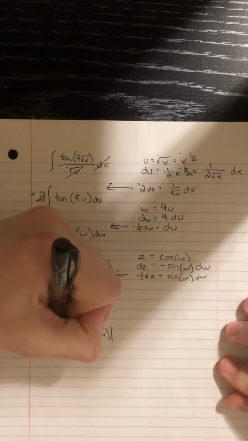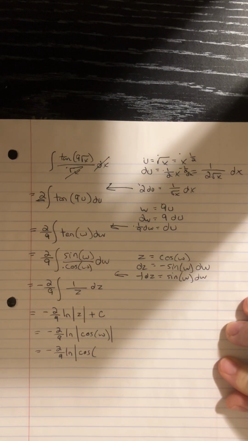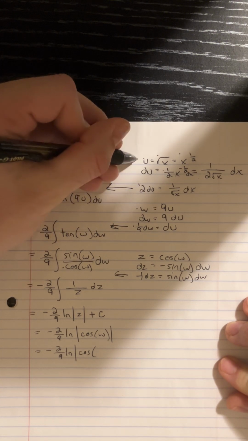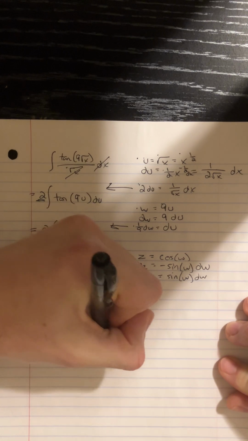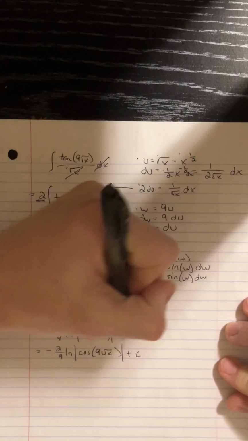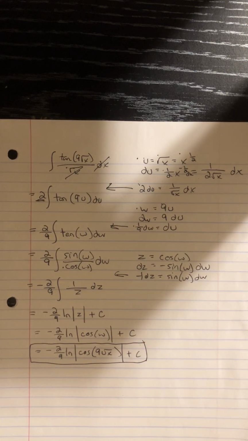which is equal to negative 2/9 natural log of cosine. And I'm just going to do both these at once to make this a little bit faster. w is 9u, u is the square root of x, so cosine of 9 square root x plus c. And so there you have the integral of tangent of 9 square root x all over square root x dx is equal to negative 2 over 9 times the natural log of the absolute value of cosine of 9 square root x plus c. I hope that helped.